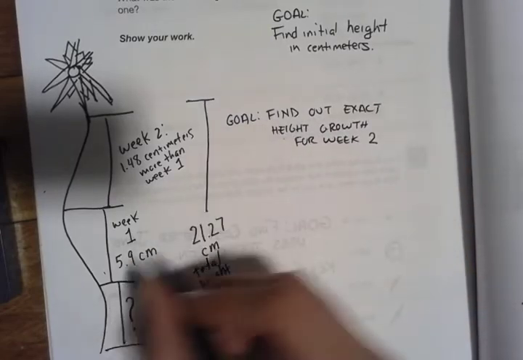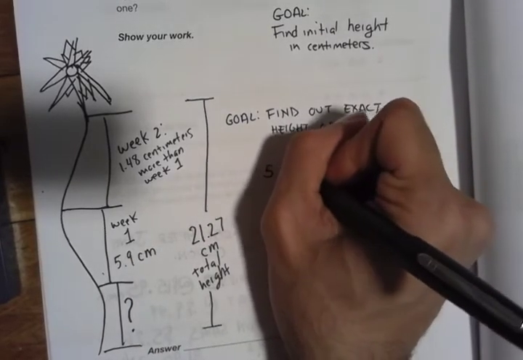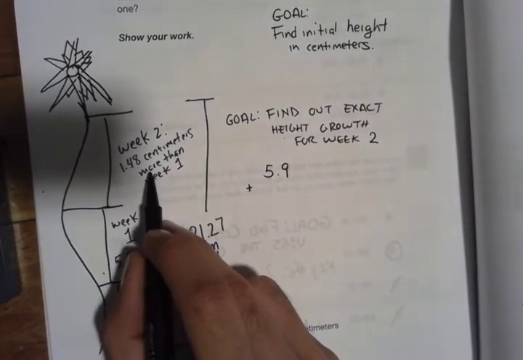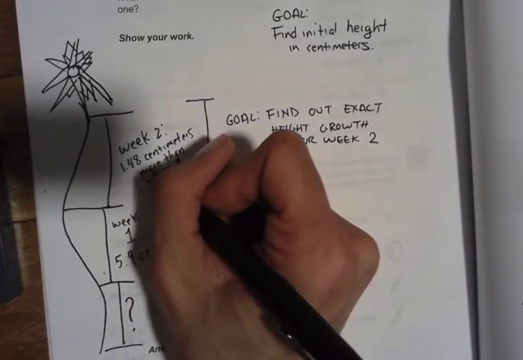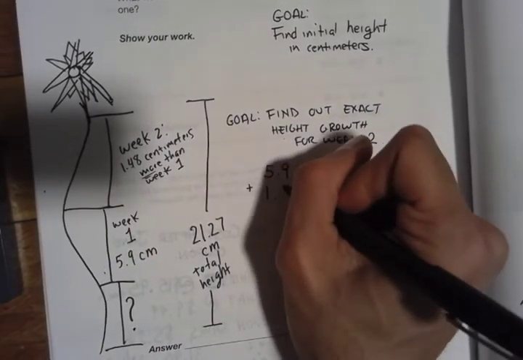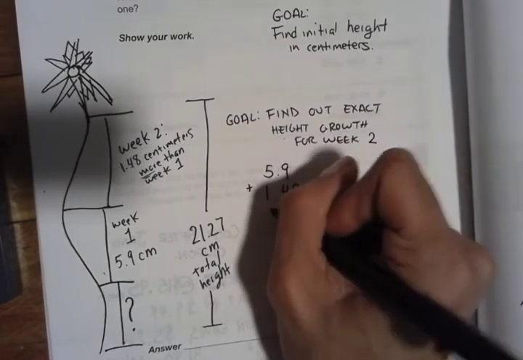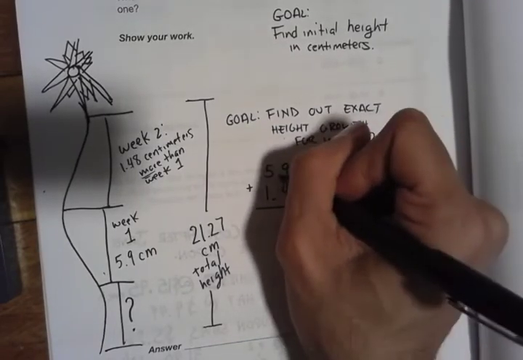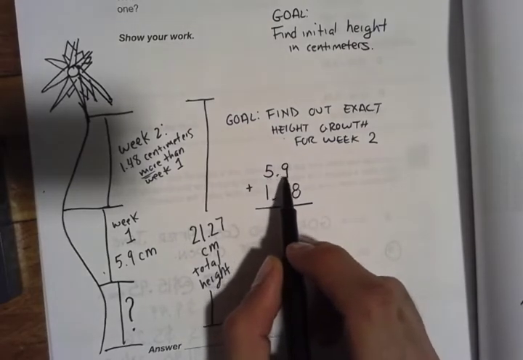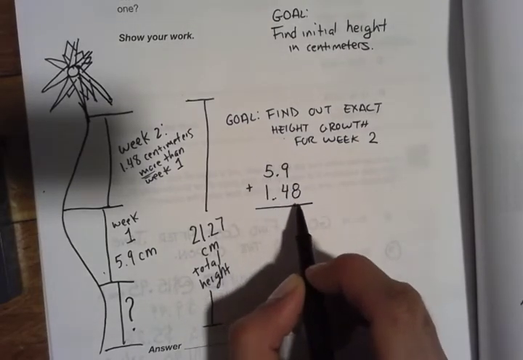So we know that in week 1, it grew 5.9 centimeters, and it grew 1.48 more. The word more is going to let me know that we're going to do addition here. So once again, let's make sure we place our place values correctly. I see here that 5.9 only has 2 digits, while 1.48 has 3.